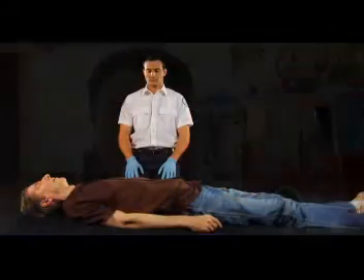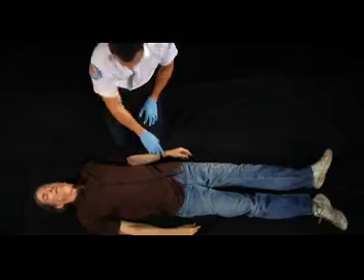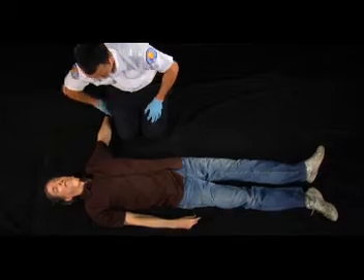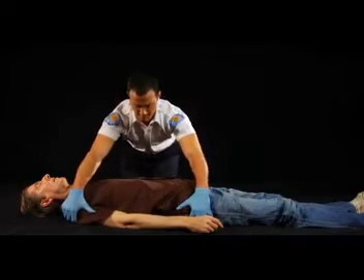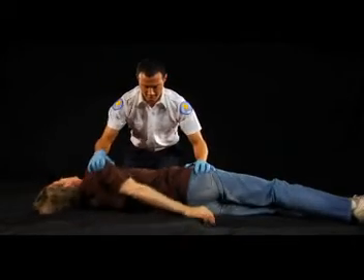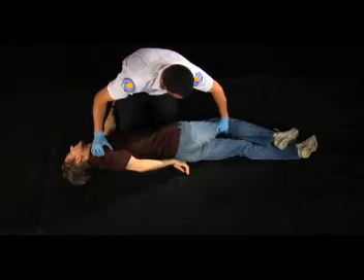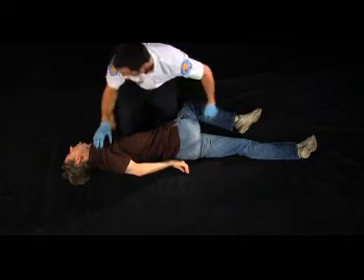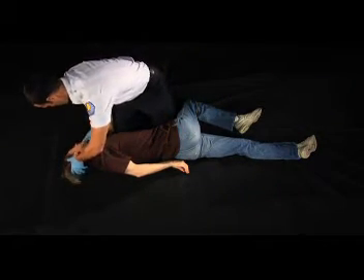This position allows the tongue to fall forward and fluids to drain. Use the log roll technique to place a victim on their side. If the victim is breathing adequately, use the recovery position. Grasp the hip and shoulder furthest from you. Roll the victim towards you, keeping the head, neck, and back in line. Position the victim on his side with the lower arm extended in front. Bend one or both knees.